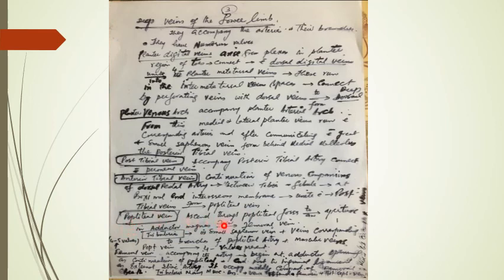The popliteal vein ascends through the popliteal fossa to an aperture in adductor magnus and forms the femoral vein.